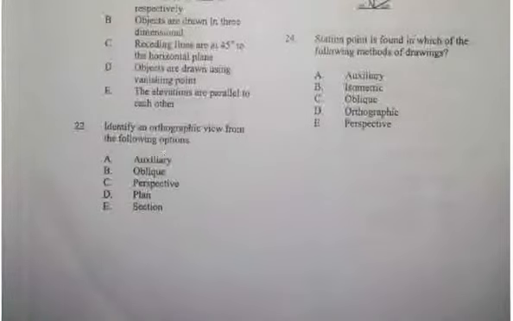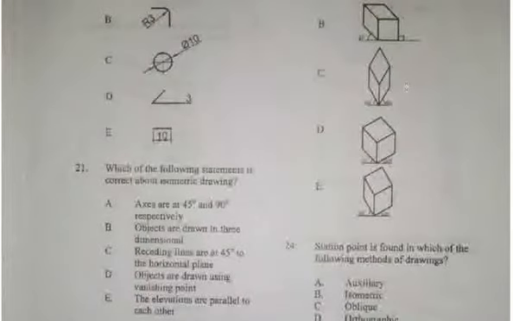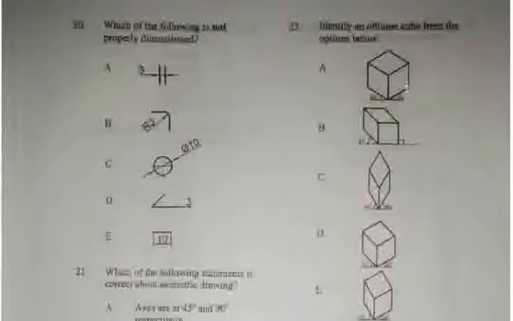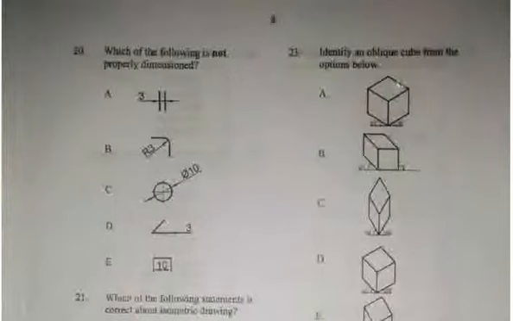And question 22, identify an orthographic view from the following options. The answer is option D, that is the plan. So it is an orthographic view. Then we move to question 23. So which says that identify an oblique cube from the options below.